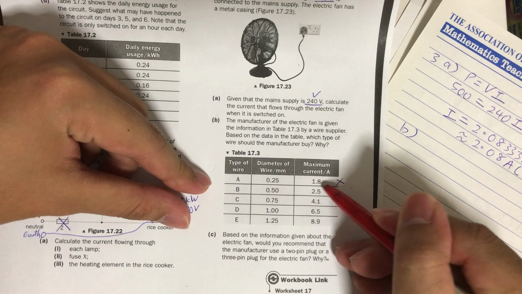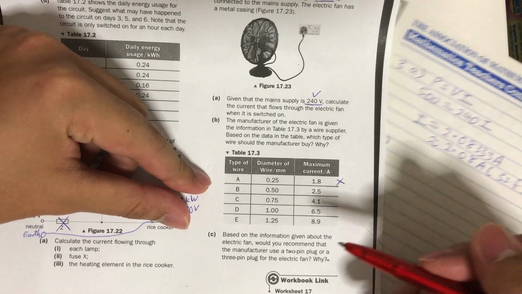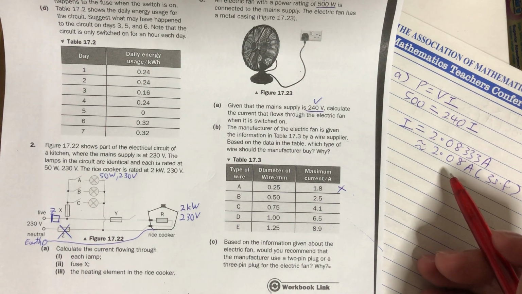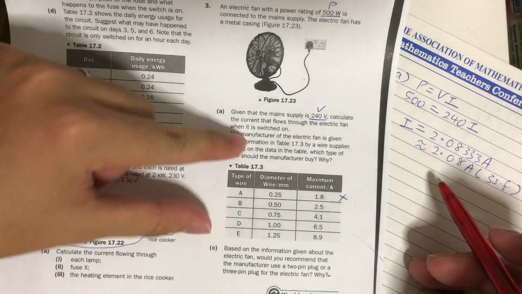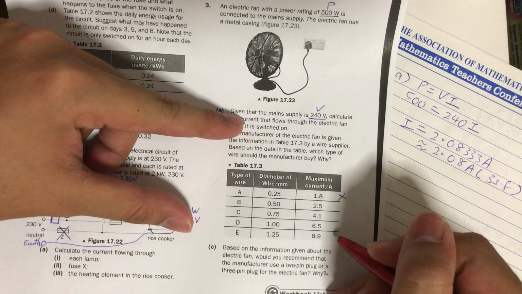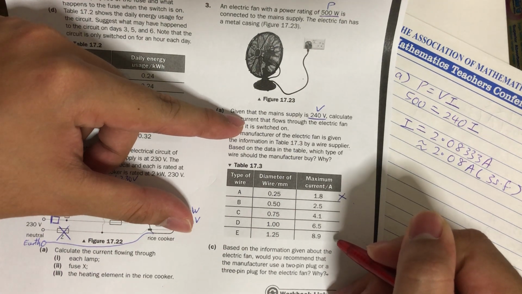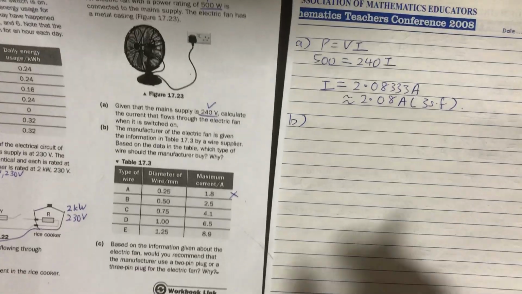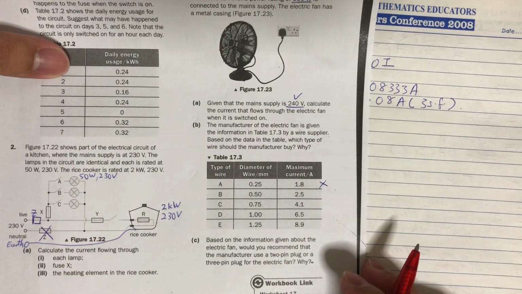Because the maximum current that you can carry is 1.8. But if you look at the current needed by the fan is just 2.08 amperes. So B to E are still possible options. Okay, so based on that, you give your own conclusion on which wire you should be using. Okay, or which wire should the manufacturer be using, and explain why.